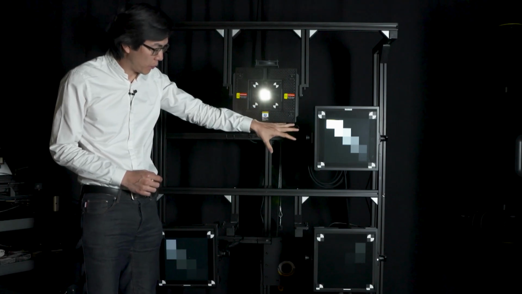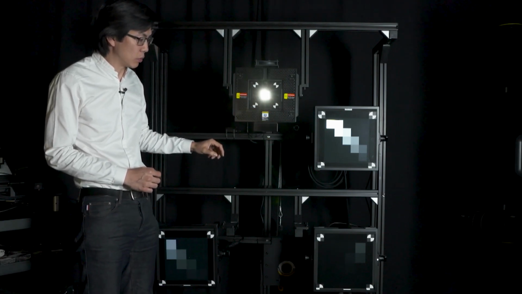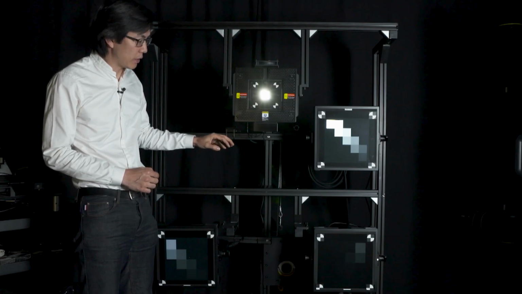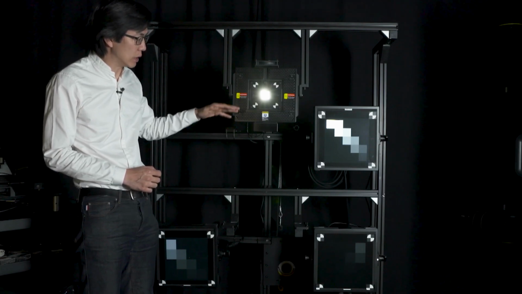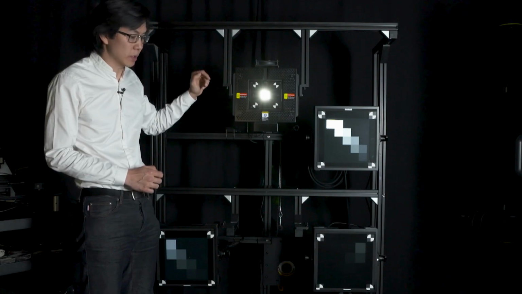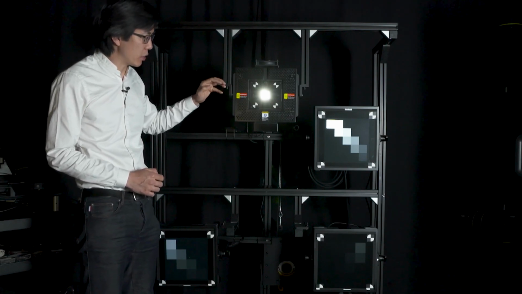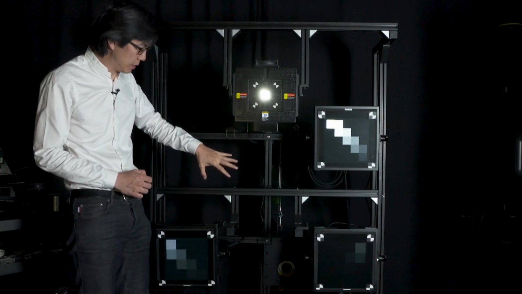And we have 3 other LED panels that can go between 15 candela per meter square and up to 65,000. However, with the charts that we put on the LED panels, we can go even lower than that.